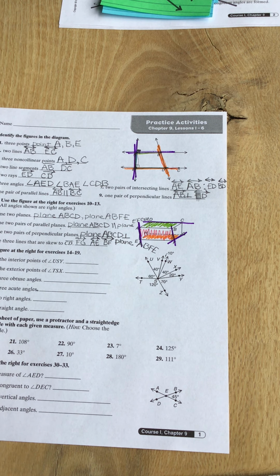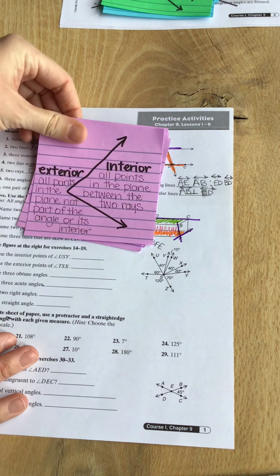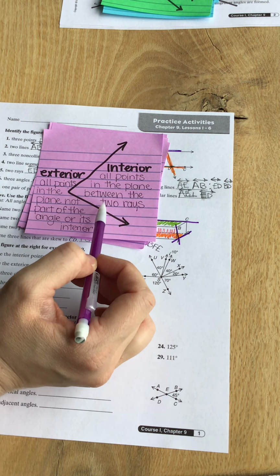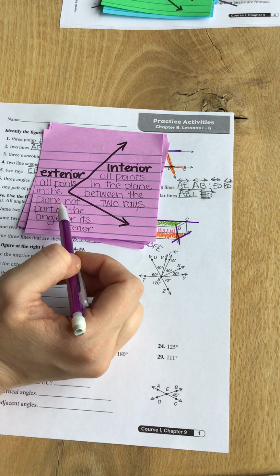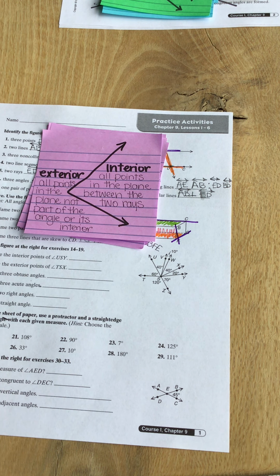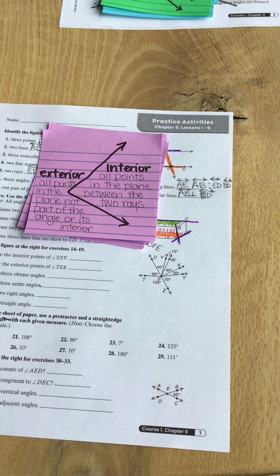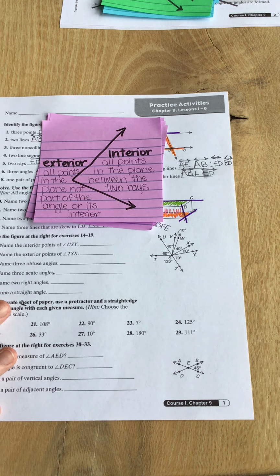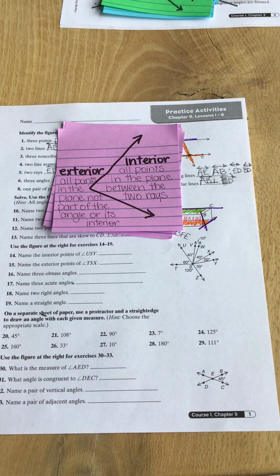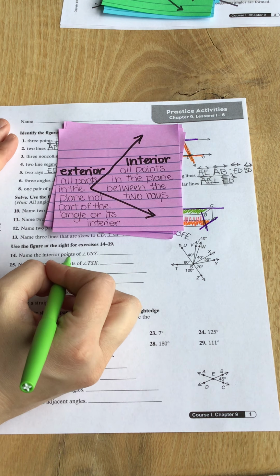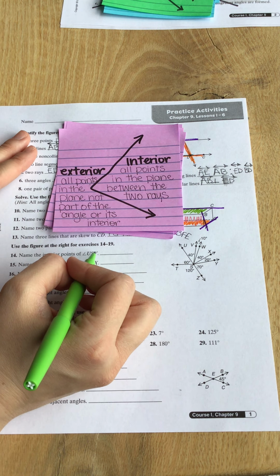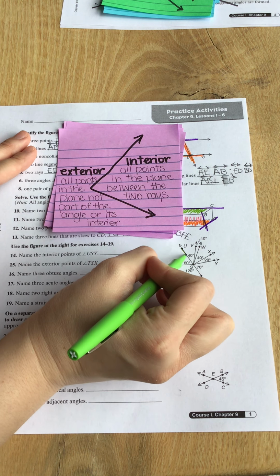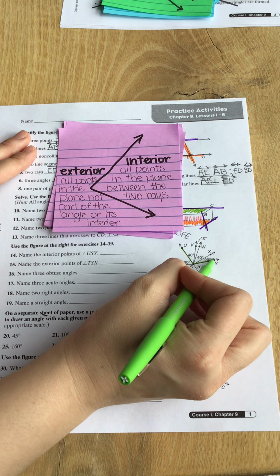Name the interior points. Well, oh, here's my stickies. Okay. My interior points are all of the points in the plane between the two rays. Exterior are all the points on the plane that are not part of the angle, so not lying on the lines, or the interior. So let's use my markers to help me figure this out. Sorry, I'm moving my paper too much. Okay. Name the interior points of angle USY. So I'm going like this. Starting from U, I'm connecting the dots. USY.